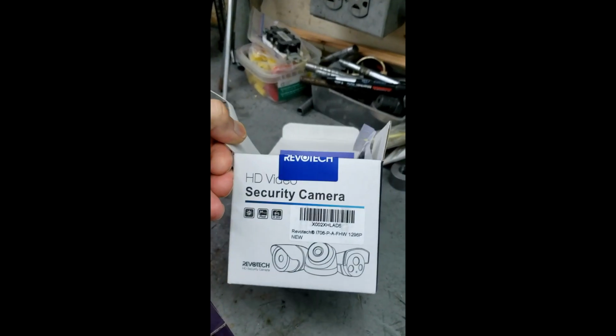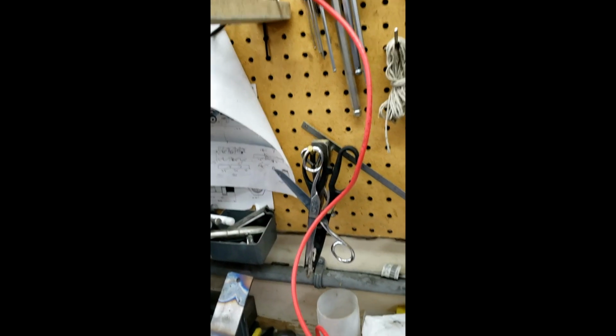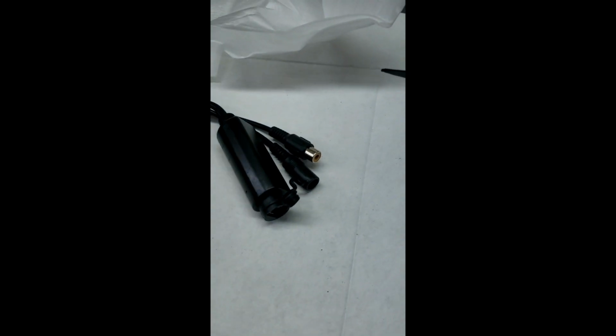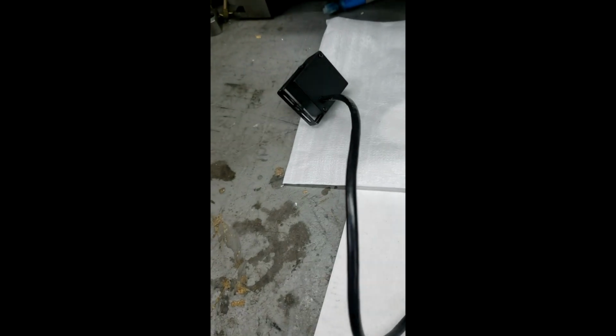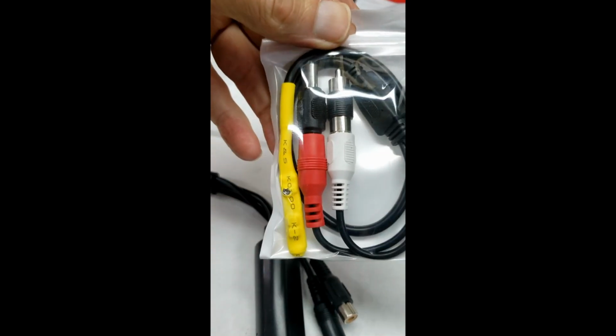There's the second one. I've got two of each of these. That's the camera with audio. This one here, you can see it has the audio jack on it, and it came with the microphone. That's the same camera as this one here.